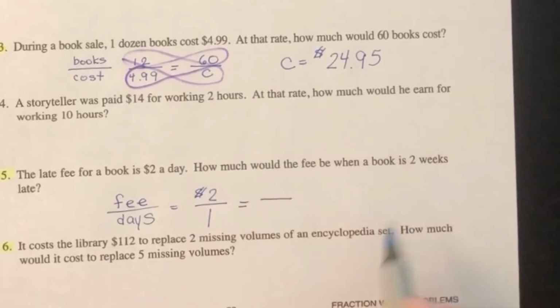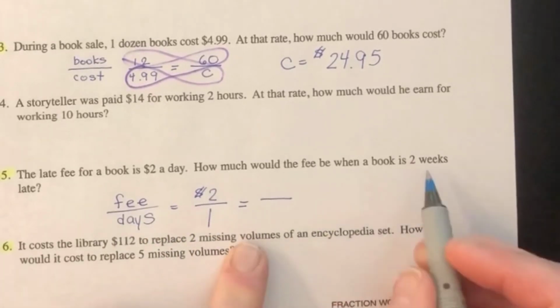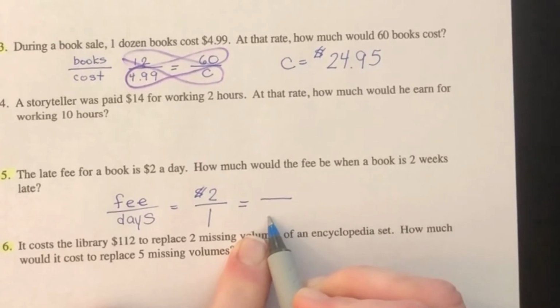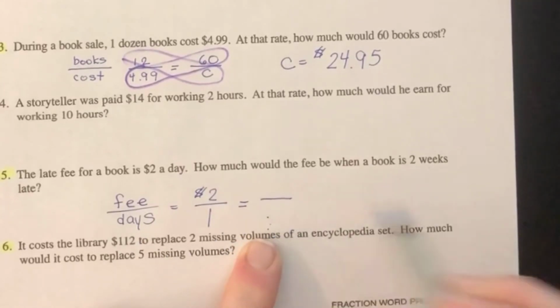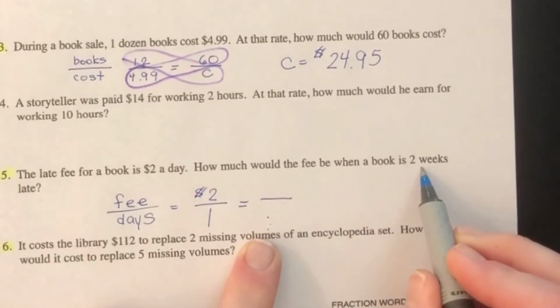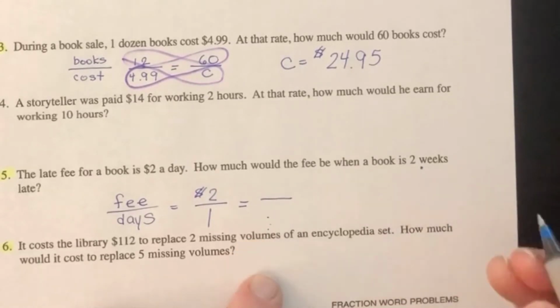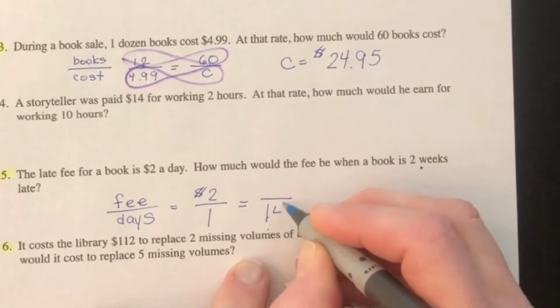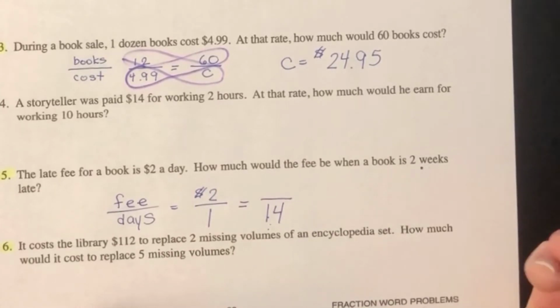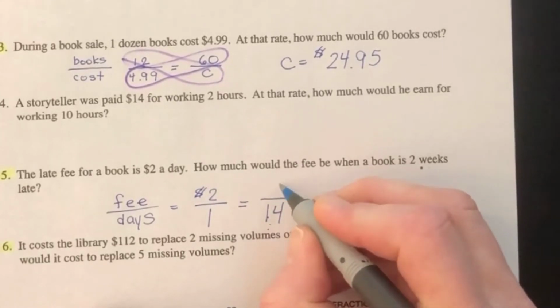Now, that number, does it go on top or bottom? It's weeks, so it's going to go on the bottom. Now, it says 2 weeks. Am I going to put a 2 here? That wouldn't make sense, would it? It wouldn't give us the right answer because this is days. We want to know how many days. Well, how many days are in 2 weeks? Well, I hope you know that there are 7 days in 1 week, so that means 14 days. There we go. So we want to know what the fee would be.